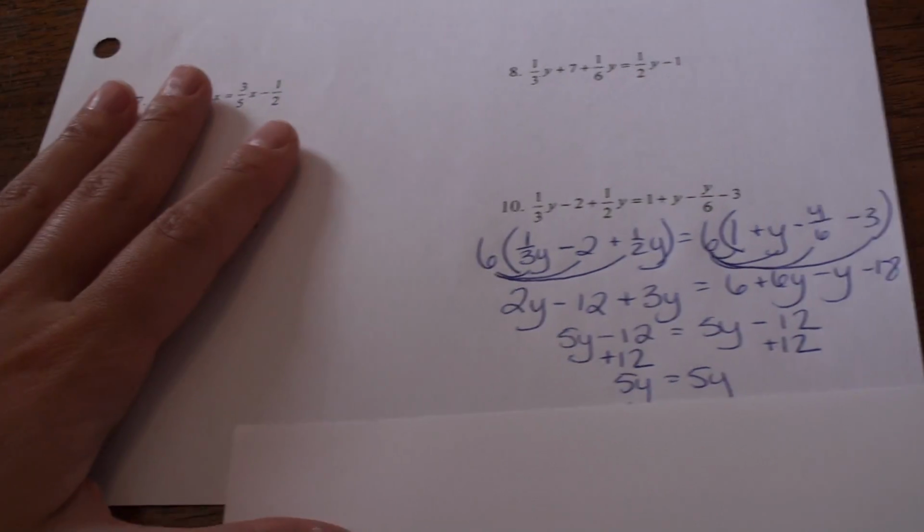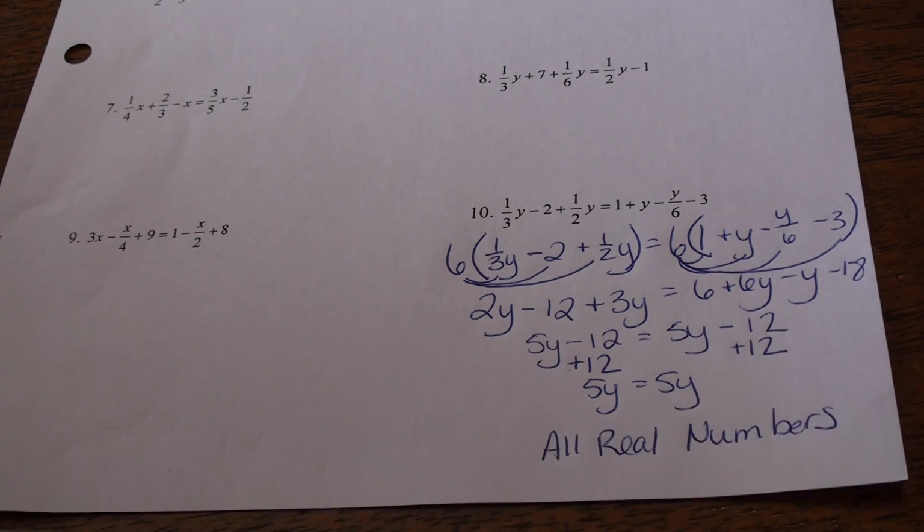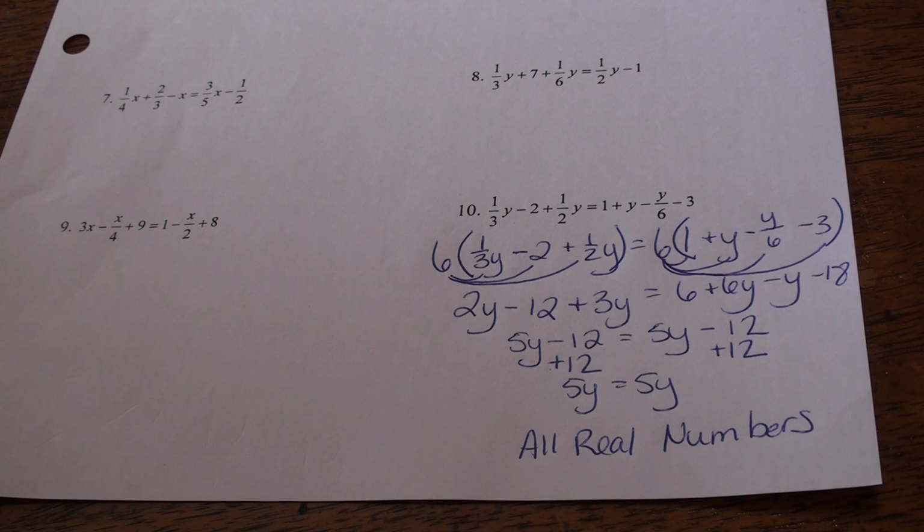Now what you probably noticed is that if you divide both of those by 5, you still get y equals y. So you don't get a variable equal to a constant. Now hopefully you remember that from checkpoint 1, when you have a true equation, so something like 5y equals 5y, or 10 equals 10, then your answer is all real numbers.